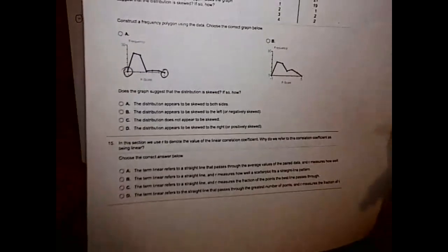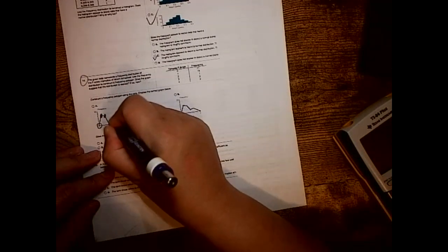Those 2 dots that connect to the x-axis do not belong to the frequency distribution table. They were there just to make a polygon, because the polygon has to be closed. So they make the graph touch the x-axis. Those 2 points do not belong. And the 5 points are this one, this one, this one, this one, this one. Okay? Those are the 5 points.